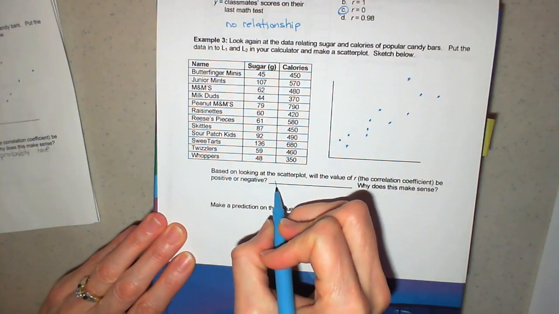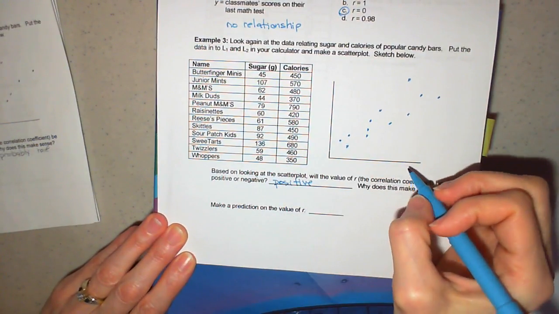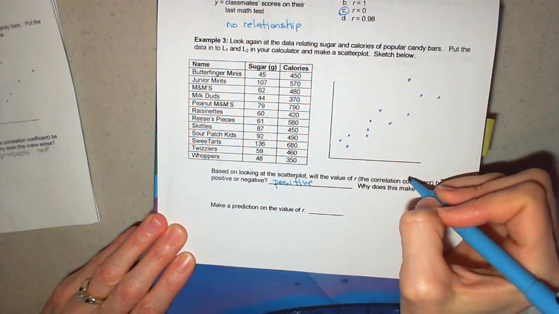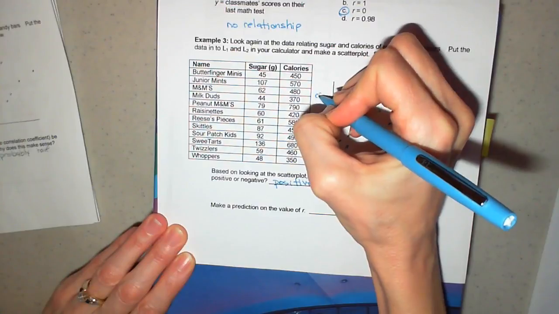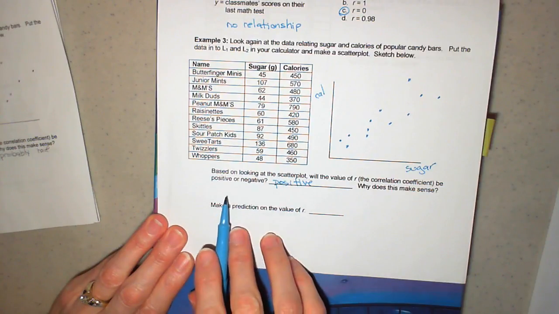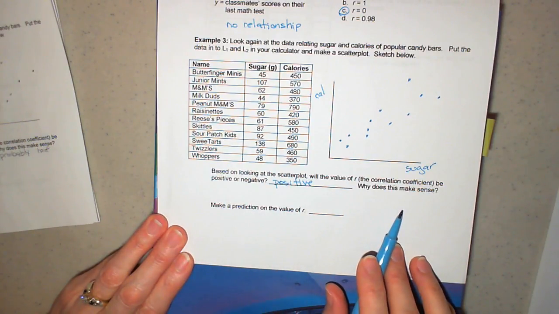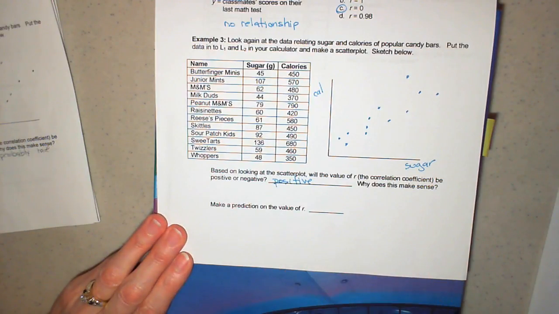So it says, based on looking at that scatter plot, will the value of R, the correlation coefficient, be positive or negative? It's going to be positive, which we talked about before. We said that as the sugar content goes up, the calories also increase. So that's a positive relationship. Why does this make sense? Because candy with more sugar will probably have more calories. And I'll let you fill that in yourself.